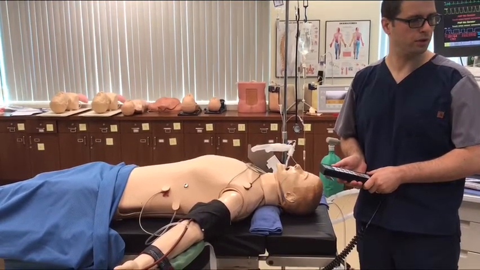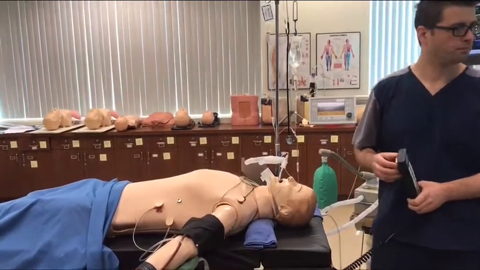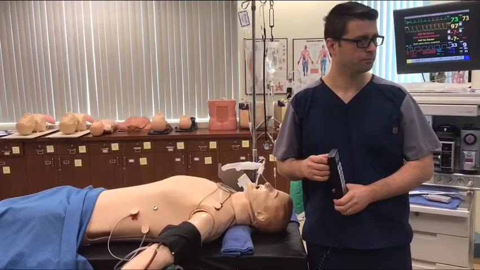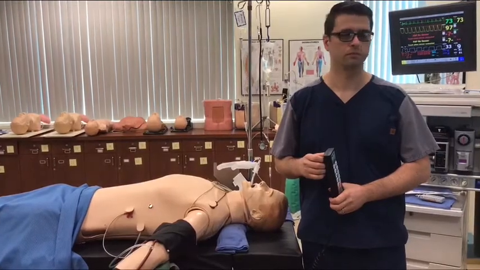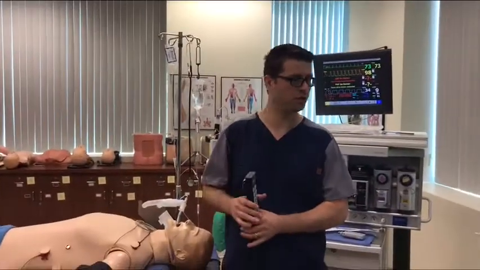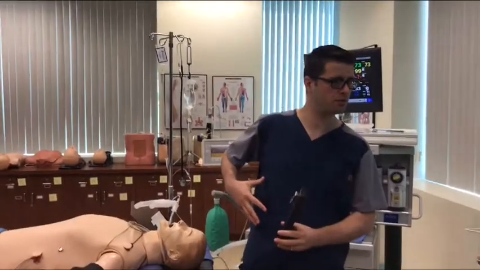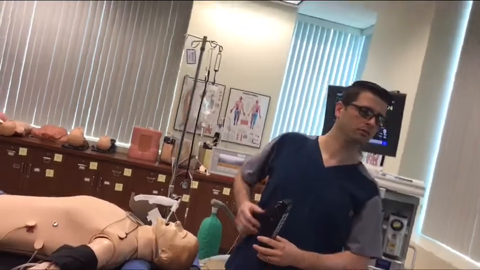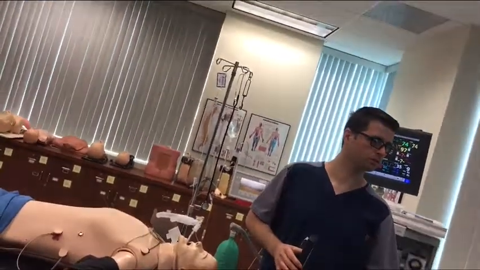Think about this. What procedure are we doing? It's a lap chole. Where is the gallbladder? It's on the right, in the right upper quadrant. So how would we position that?